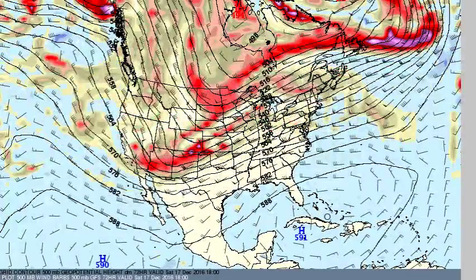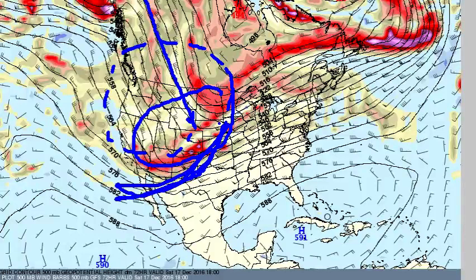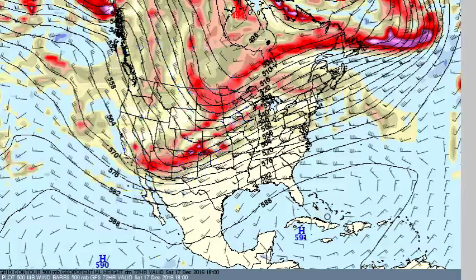Now we move forward to 72 hours, strong northwesterly flow, this trough here signifying very intense, very well-developed polar air, probably trailing back here a little bit too. So we're going to see a cold front moving southward into Texas over the next few days into the central U.S.